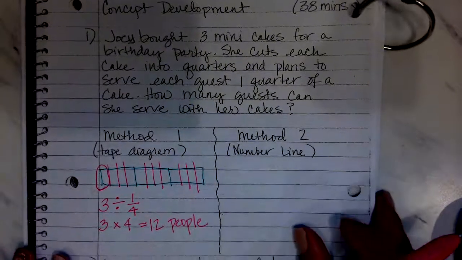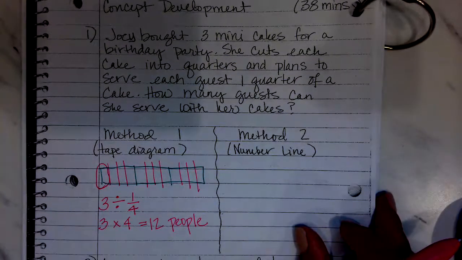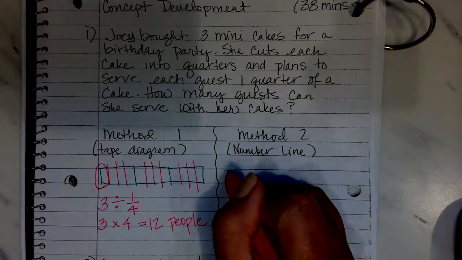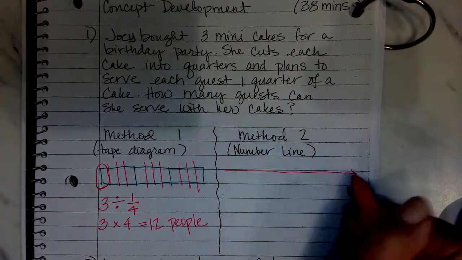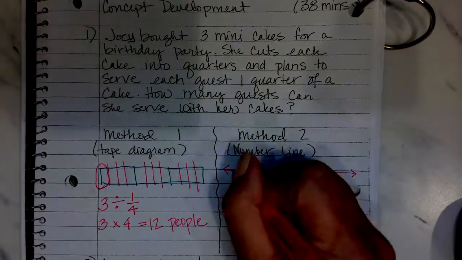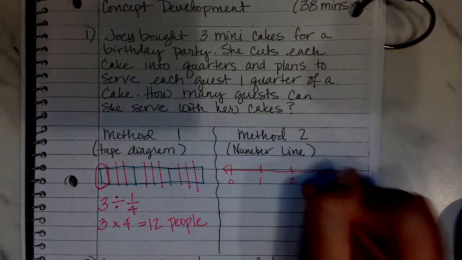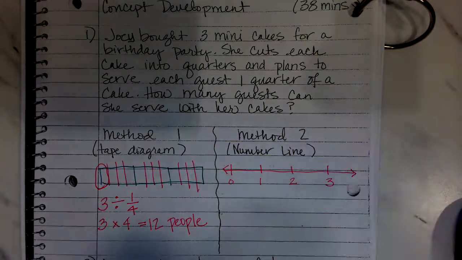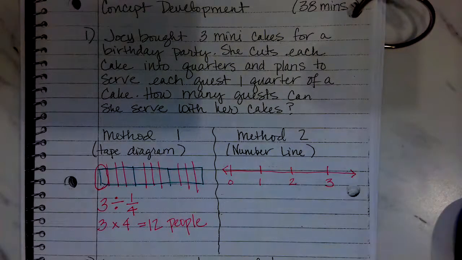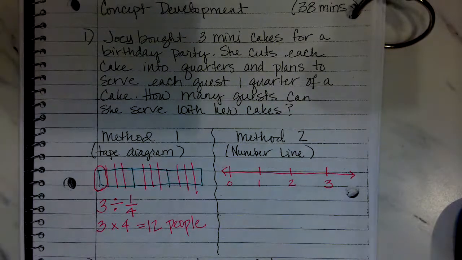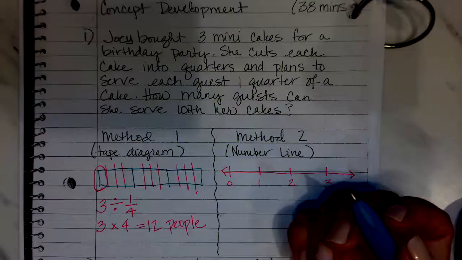All right, now let's try it with a number line. All right, so here is our number line. 0, 1, 2, 3. We have 3. Now, here are 3 wholes, right? 3 mini cakes. And now we're going to divide those into quarters.